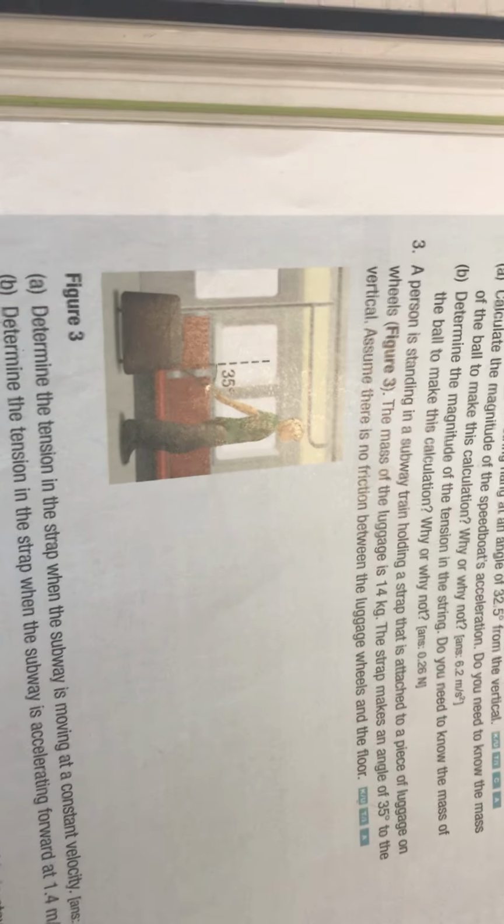First I'm going to redraw this little picture. So here's our luggage, here's our strap, and this is 35 degrees. Oh, it's really little. There it is. Okay, so determine the tension in the strap when the subway is moving at a constant velocity.